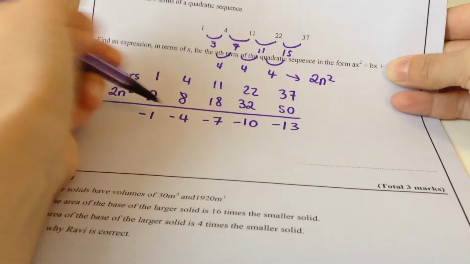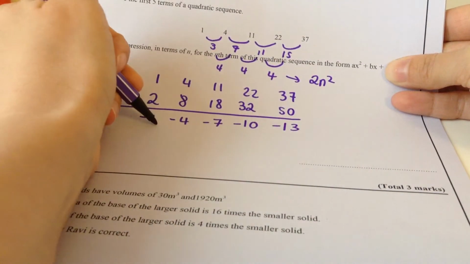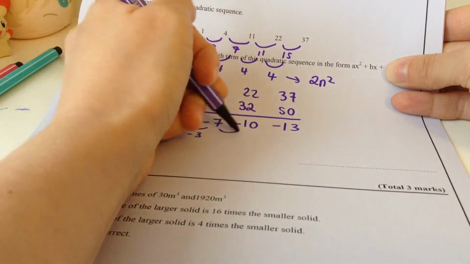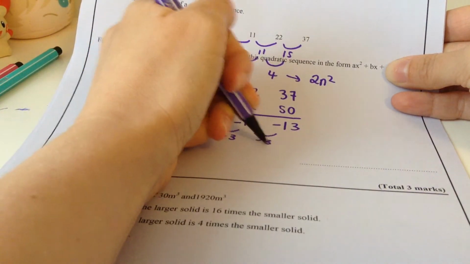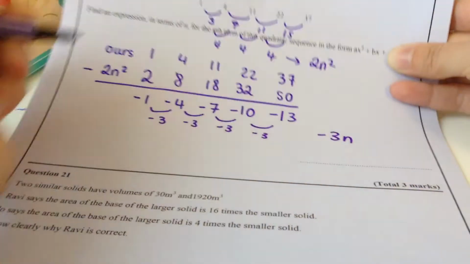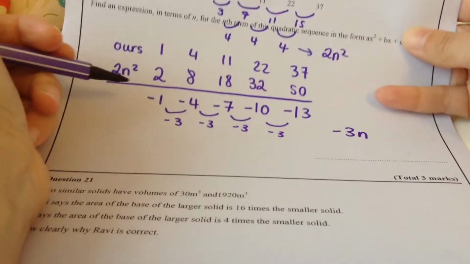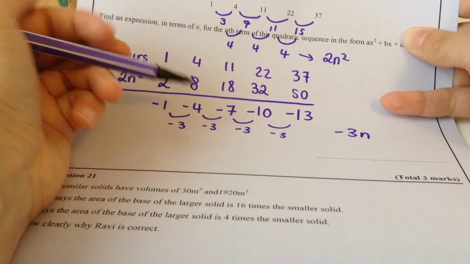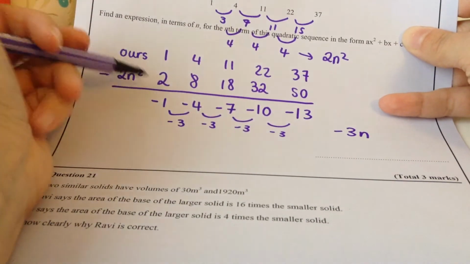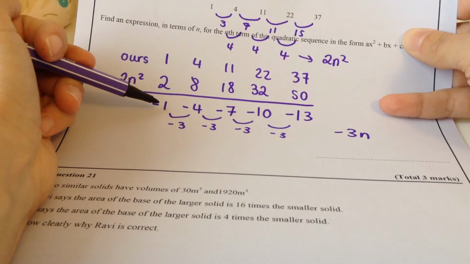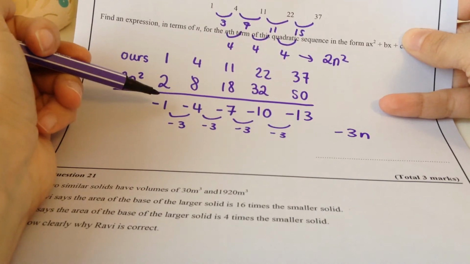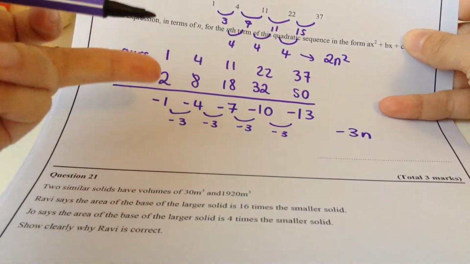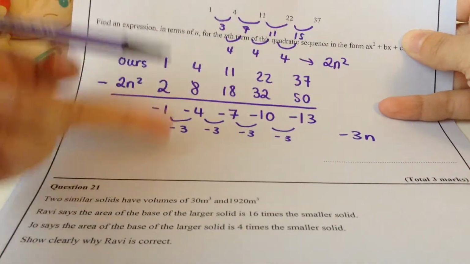Okay, this here is a linear sequence, and it is going down by 3, which means it's going to be minus 3n. But it's not exactly minus 3n, because minus 3n would be minus 3, minus 6, minus 9, minus 12. But this starts at minus 1 instead, so I'm going to have to add 2 to make it this sequence, because instead of minus 3, I want minus 1, so I'm going to have to add 2.